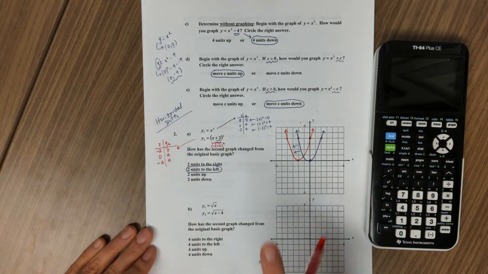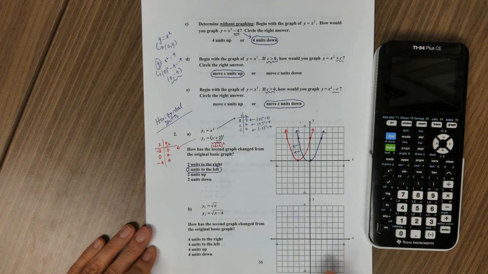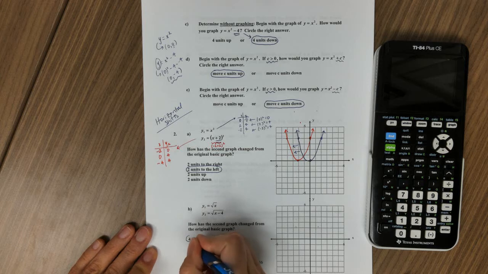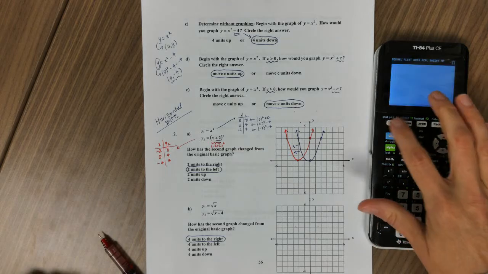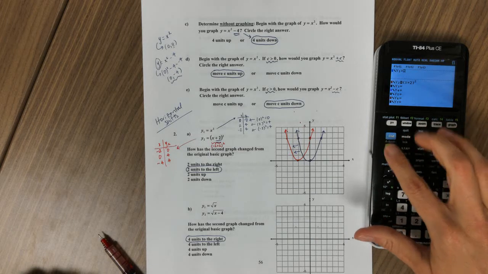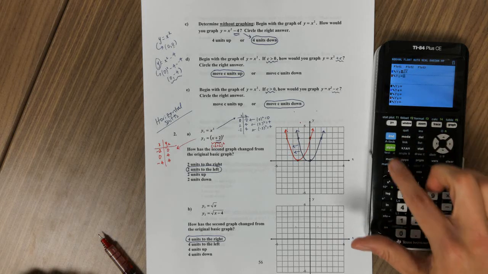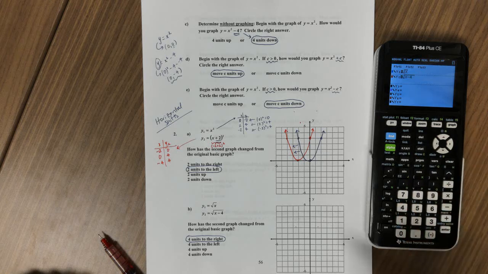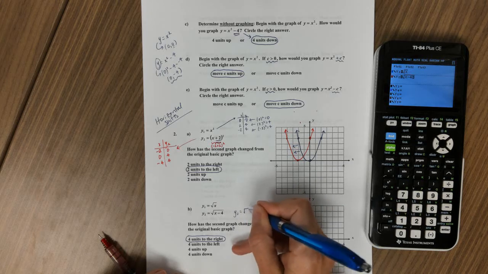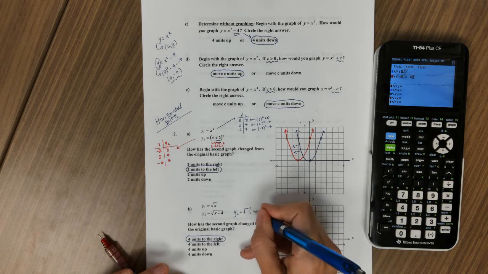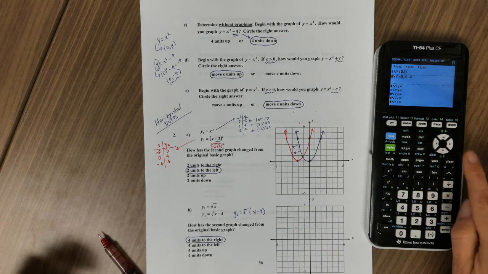And down here in part B, when we have x minus 4 in the square root, guess what's going to happen? We're going to shift 4 units to the right. So that's my prediction. Let's make sure that that's accurate. So y equals second square root of x, and then y equals, I'll clear that out, second square root of x minus 4. And by the way, on an older calculator, you'll have square root and then parenthesis. You'll fill in your x minus 4 and then just close the parentheses to make sure that whole thing is under the square root.